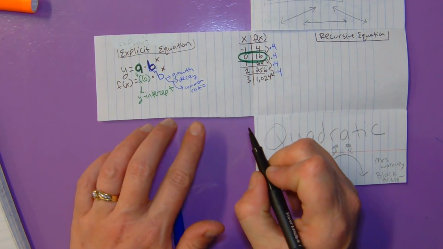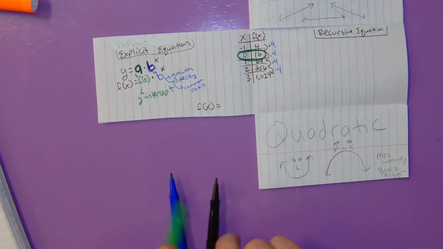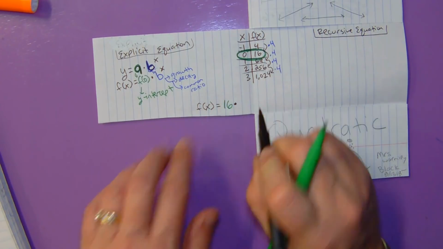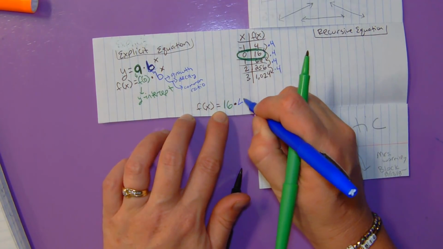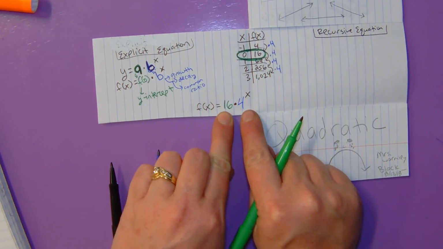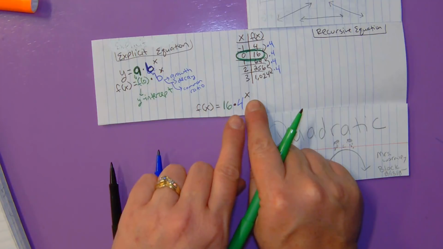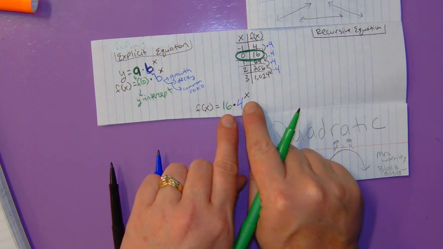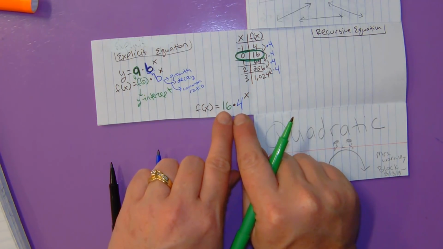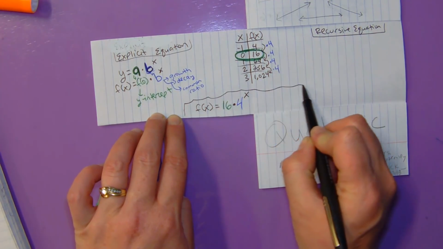So for this equation, for this table, we can write our explicit f of x equals 16 is my y-intercept. So I'm going to put 16 times, and then b is my growth, 4 to the x power. And it's really tempting to go 16 times 4 and then to the x, but remember, you do exponents first in order of operations, then you multiply. So you have to do this before you multiply. So you may not combine these together and tell me it's 64x. That's not true. It's 16 times 4 to the x. So that is my explicit equation for this one.